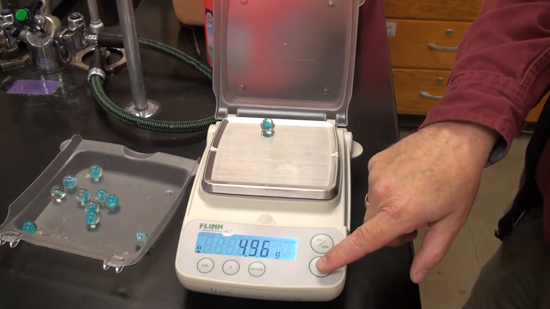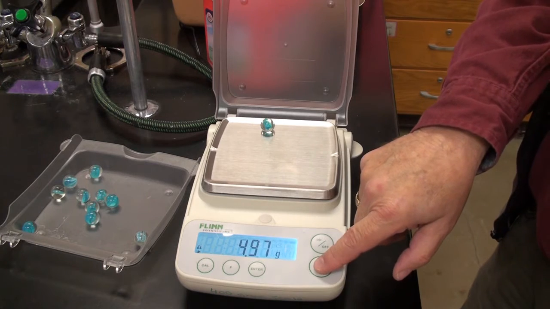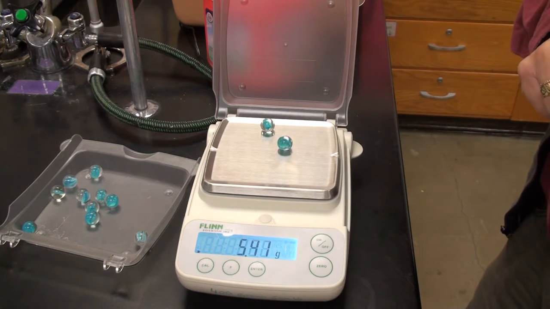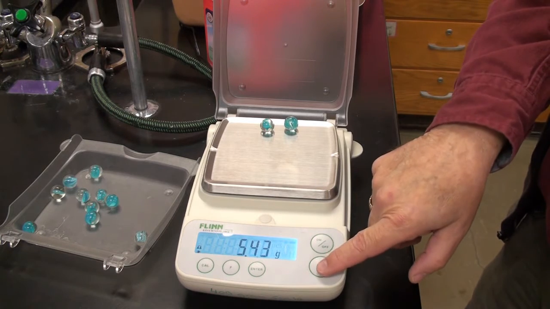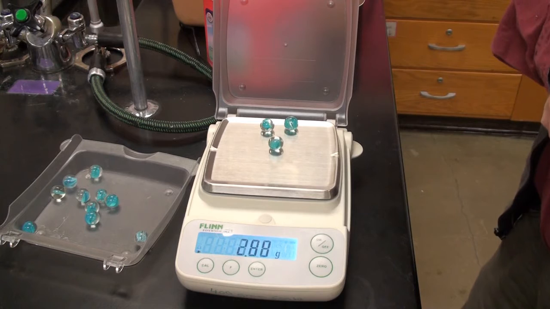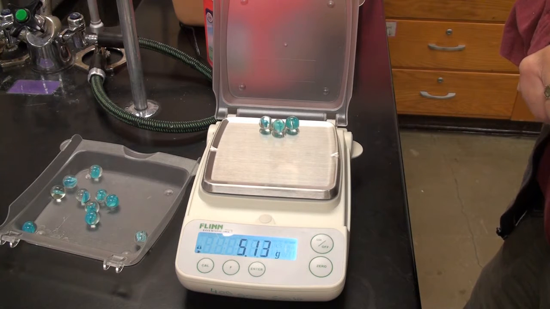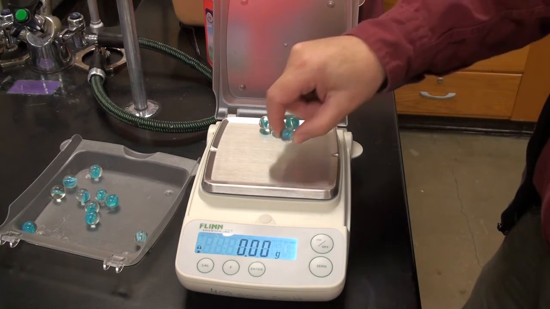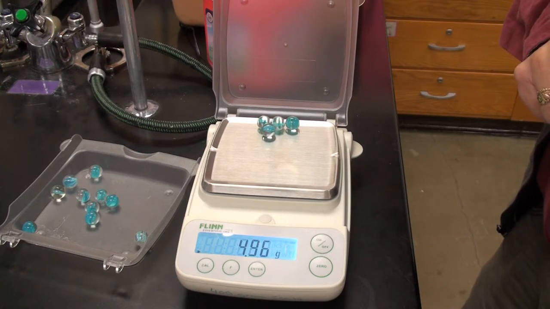Now I am going to try something a little trickier. I'm going to zero it with that on there. Now I'm going to put 4 on there. Now I'm going to call that 0. And here's number 5. Call that 0. Here's marble number 6.